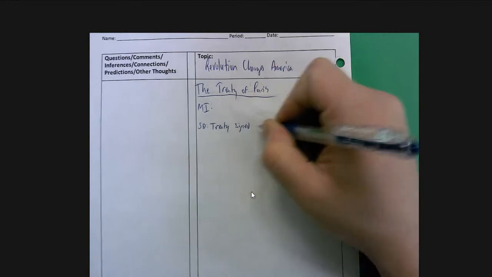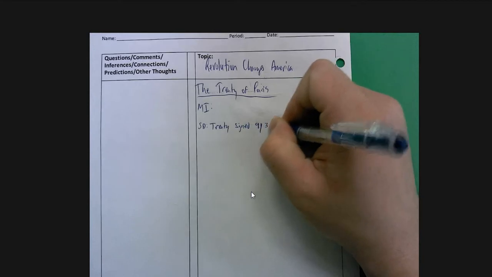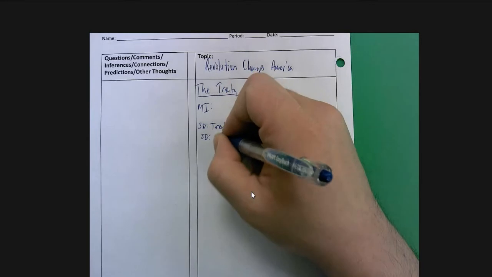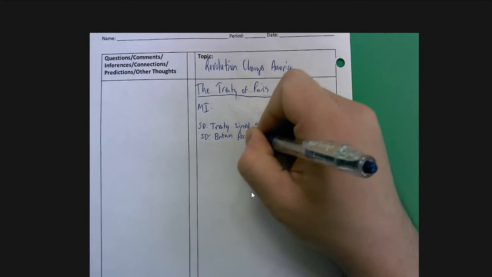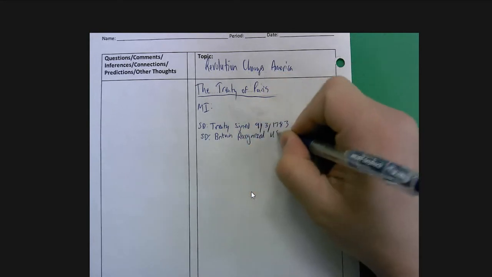Treaty was signed 9/3/1783. The terms of the treaty: Britain recognized the United States.